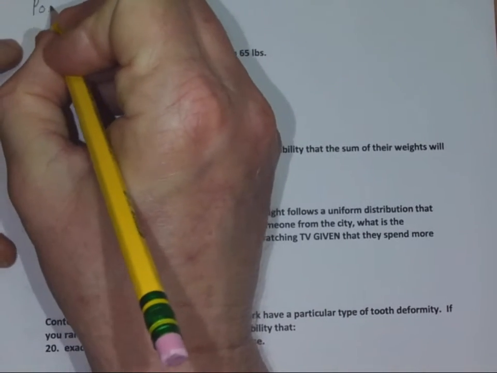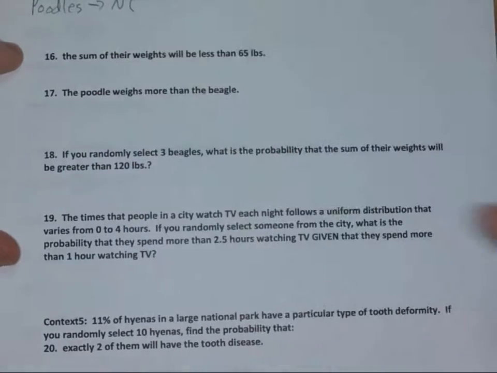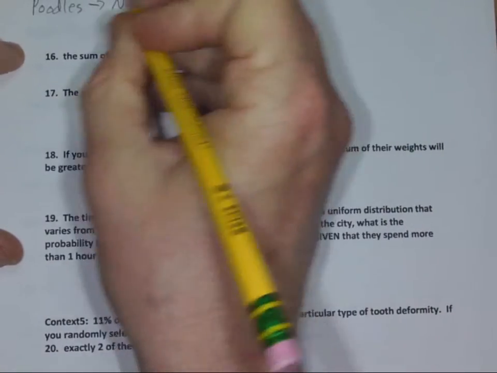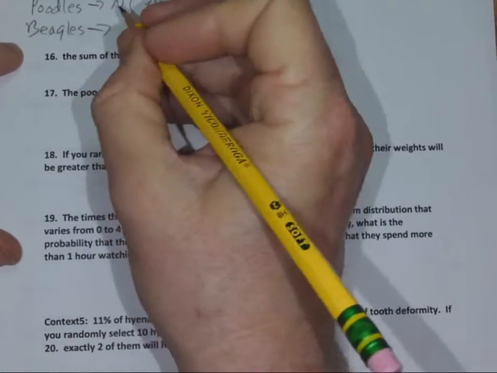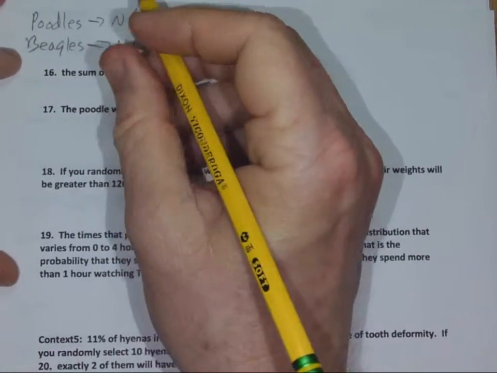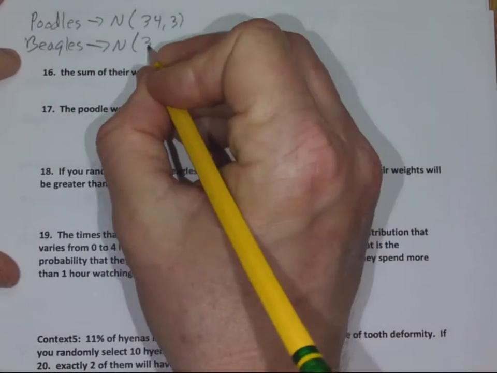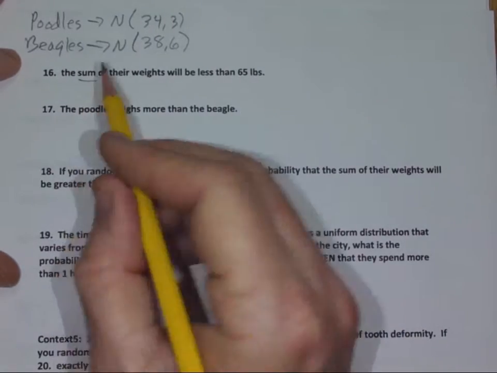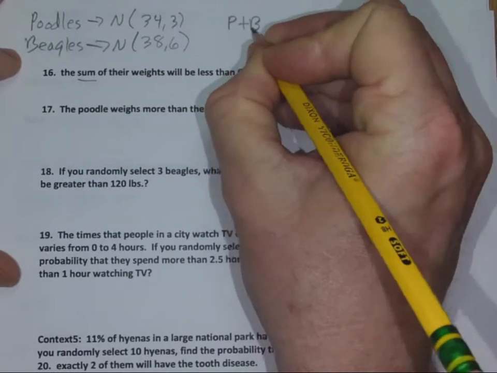In regards to the poodles, they vary approximately normally, and they have a mean of 34, standard deviation of 3. And then the beagles vary approximately normally, and they've got a mean of 38, standard deviation of 6. And so we're interested in the sum. So what we're going to think about is a random variable poodles plus beagles, the sum.